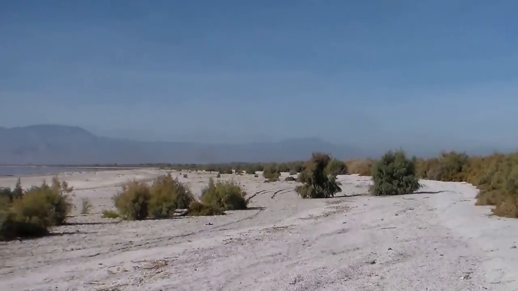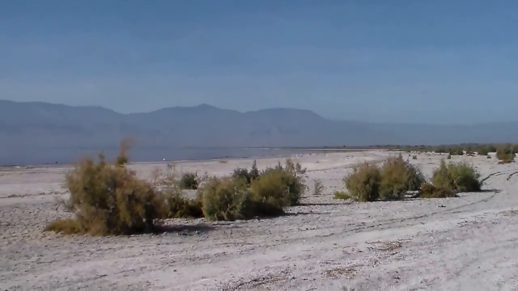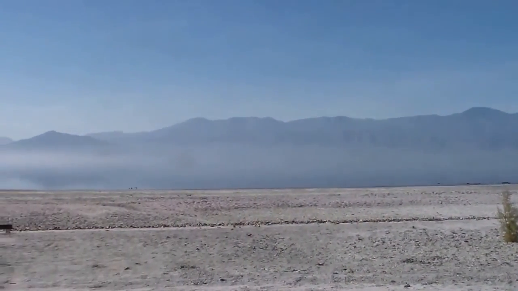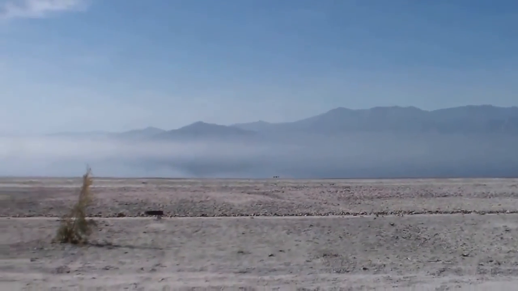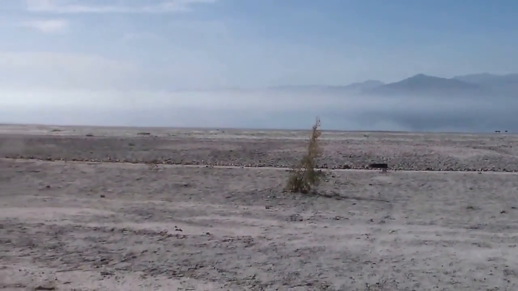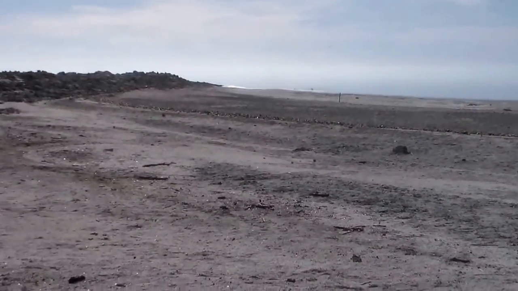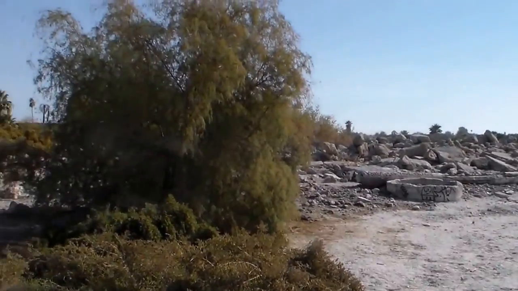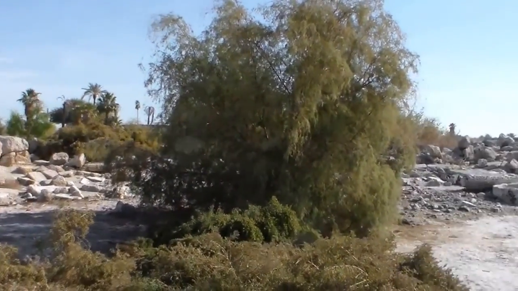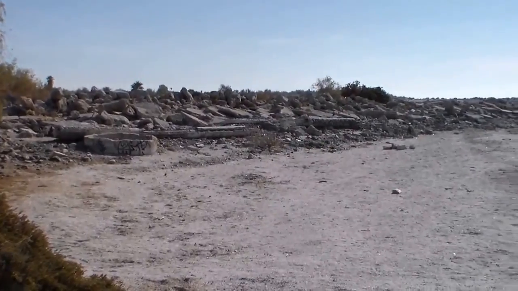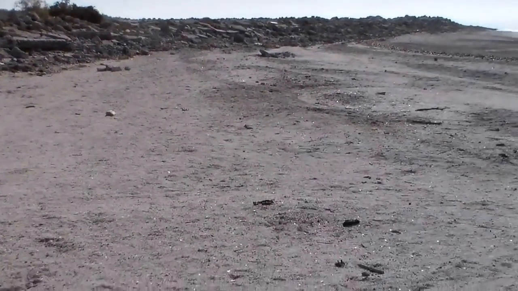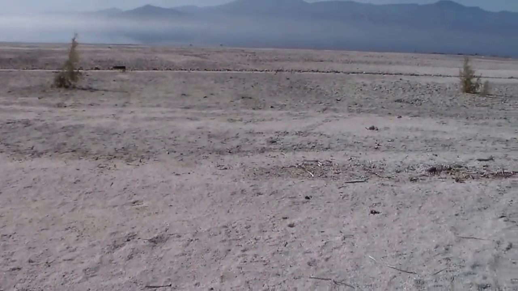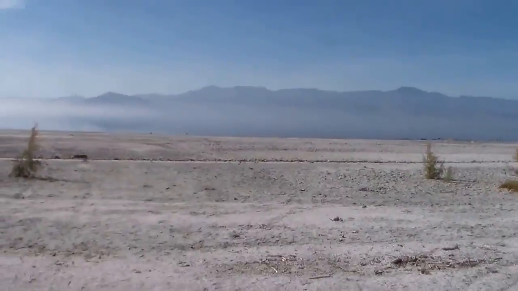Here's the Salton Sea, what's left of it. Looks like there's some birds out there. This is a marina back there where the palm trees are, and a boat club. When the waters used to come up here, this would be the beach. But you can see how it's gone down and down, different layers here.